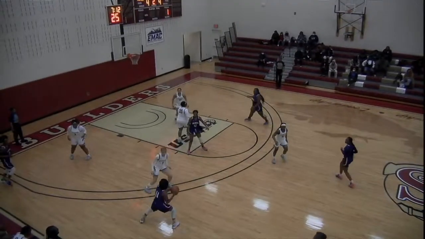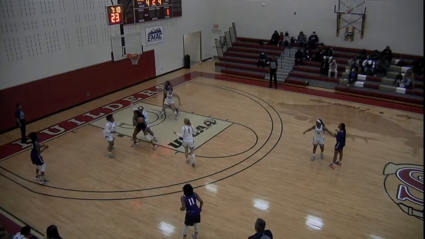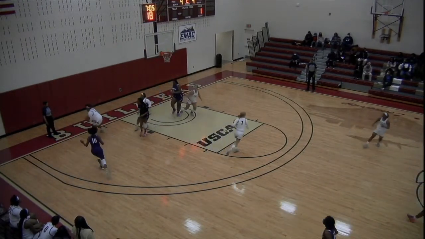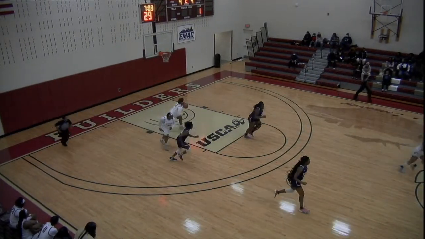Here's Beasley. Pass goes into the paint. Draws the defense for the kick out. Shot no good. Rebound taken and secured by Smalls.